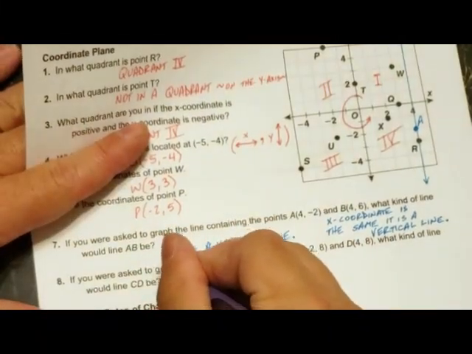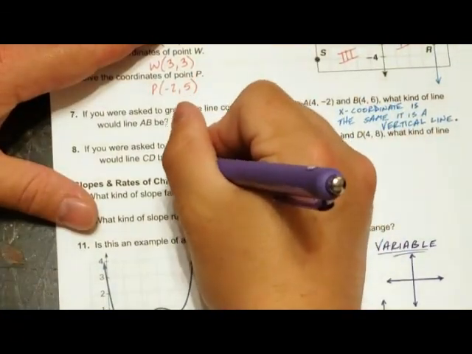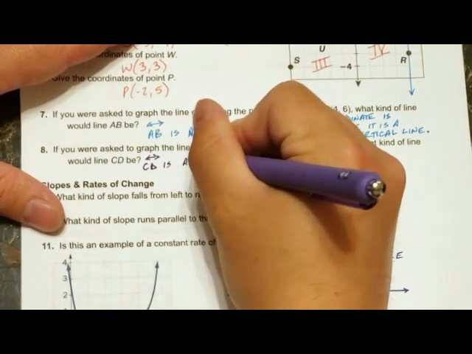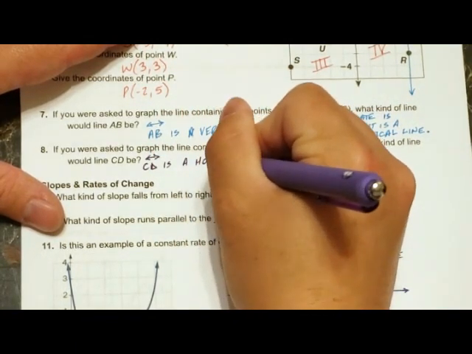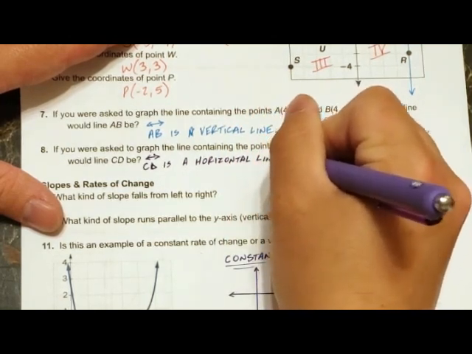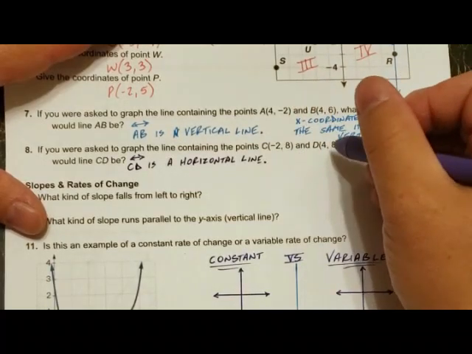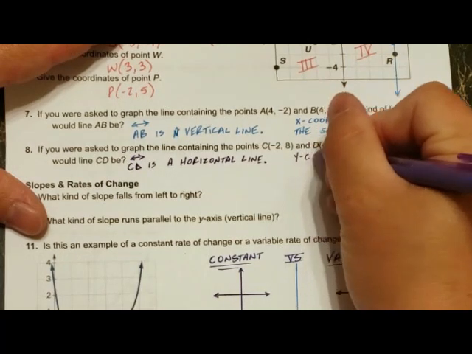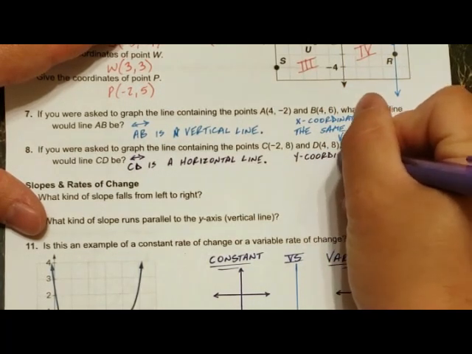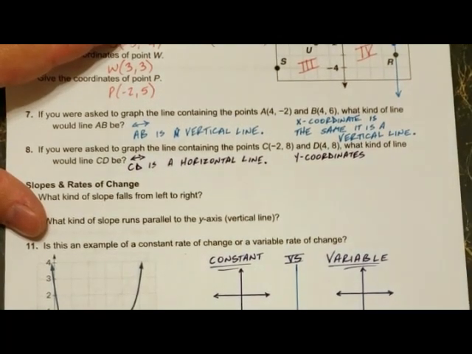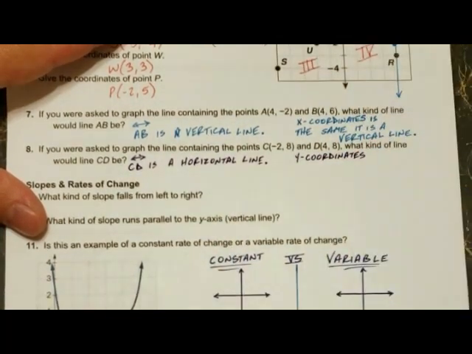So line, whoops, back up here. Line CD is a horizontal line. And again, if you look at your coordinates, the y coordinates are the same. So if the y coordinates are the same, the x coordinates are the same.